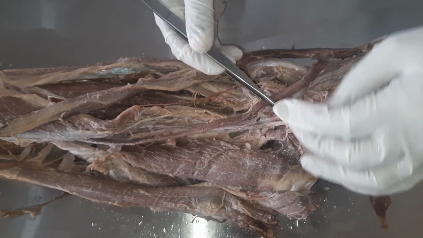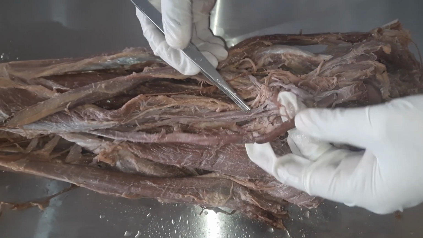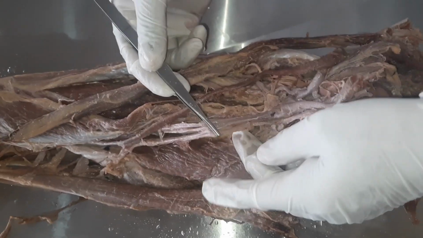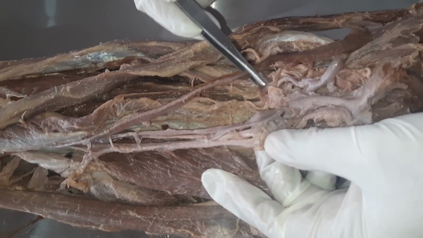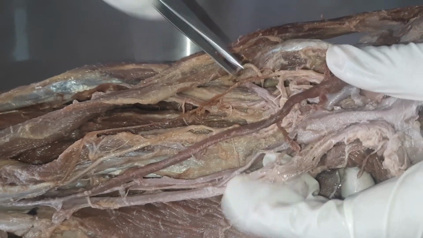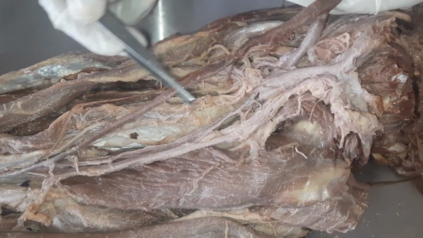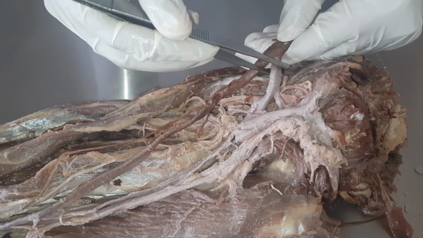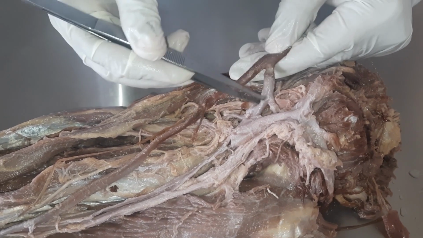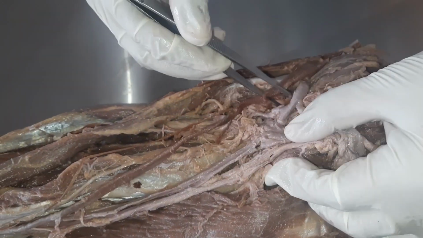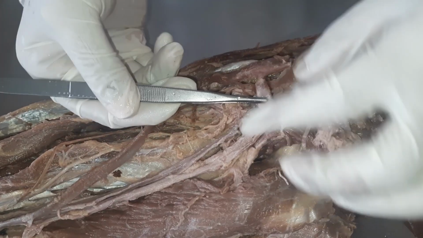The structures here are from medial to lateral. This is femoral vein, femoral artery, and lastly femoral nerve. Femoral artery has a big branch here that is called profunda femoris branch, which is a deep branch. So profunda femoris can be seen nicely here.